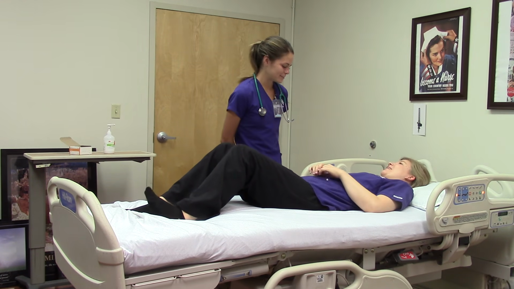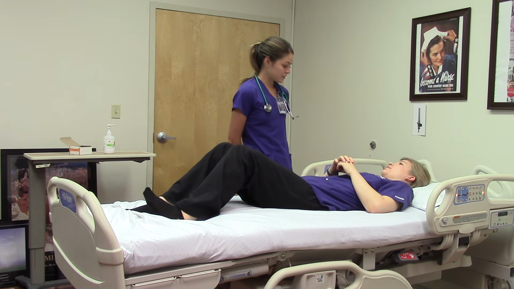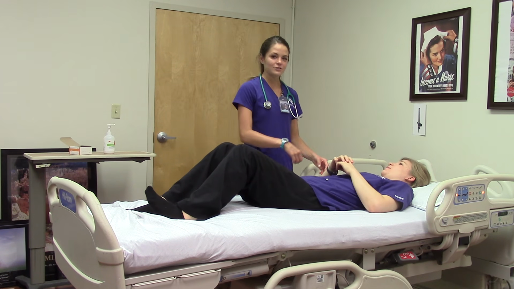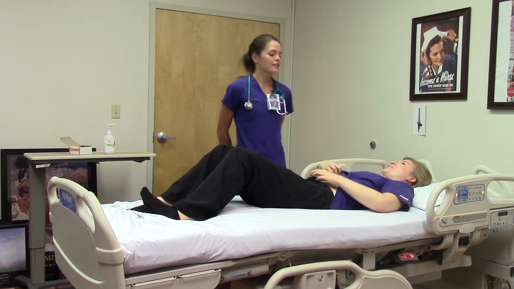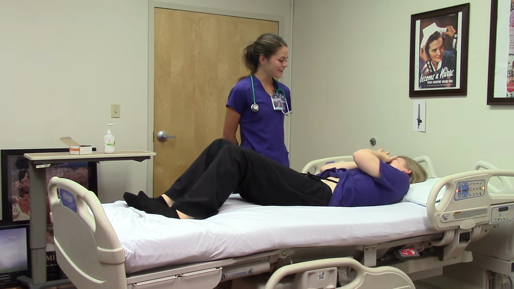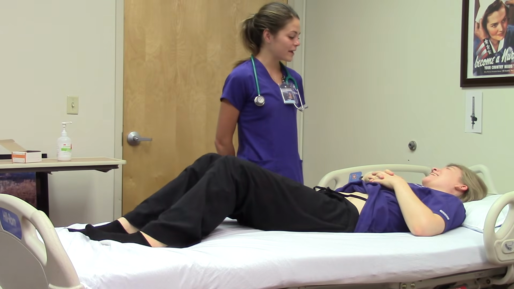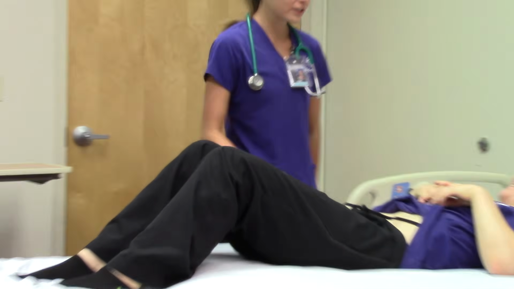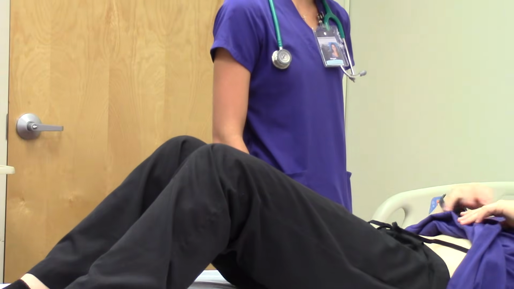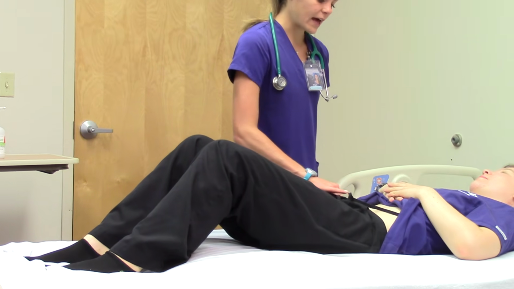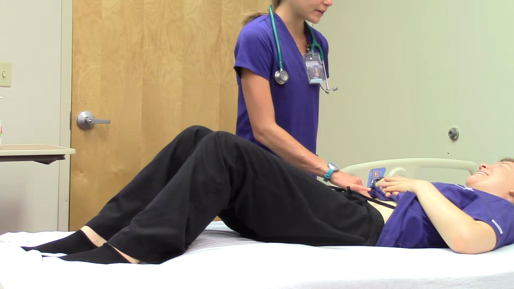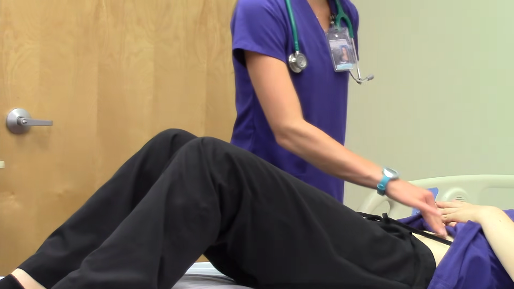The next thing I'm going to do is check your pulses. The last thing I'm going to do on your abdomen is palpate and percuss. First, I'm going to palpate in each quadrant, and let me know if you feel any pain. I'm going to go light touch at first in all the quadrants.